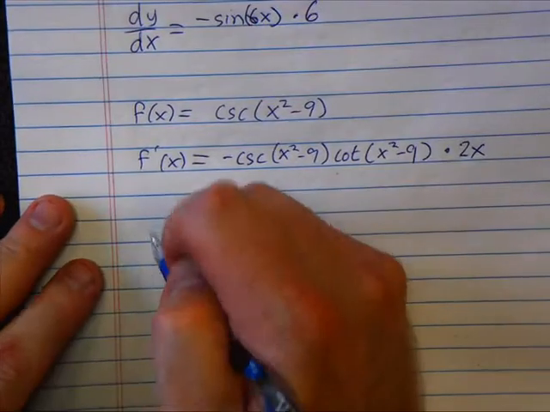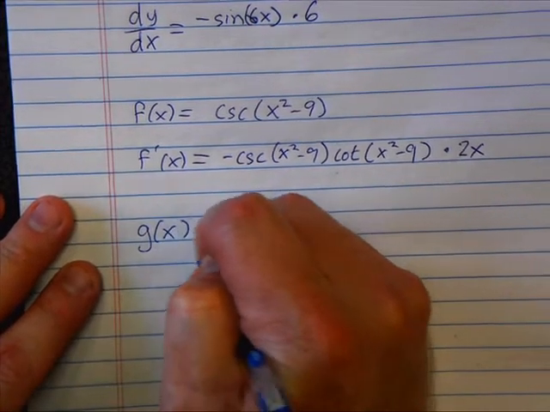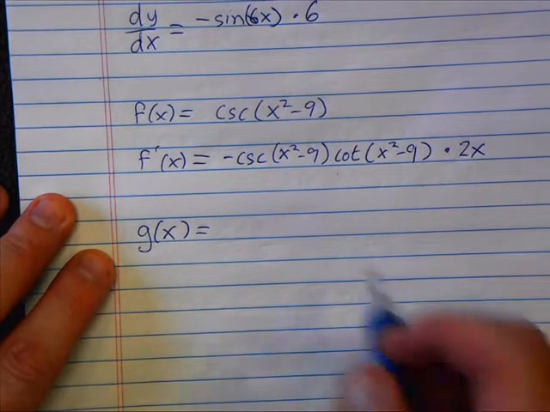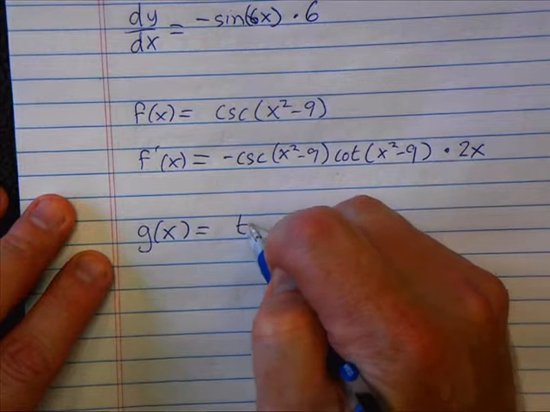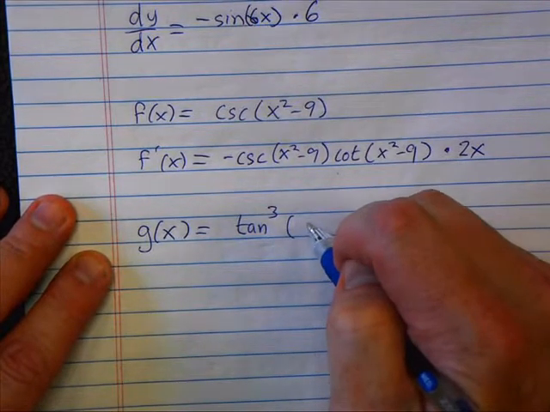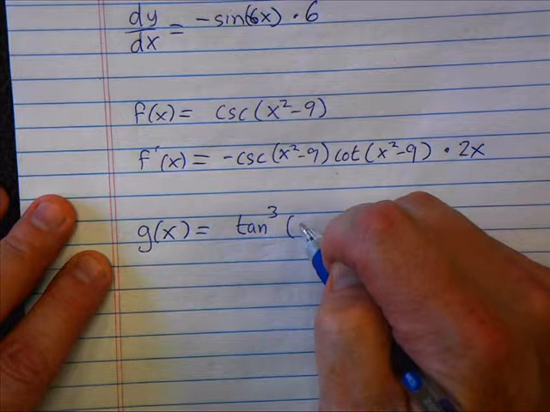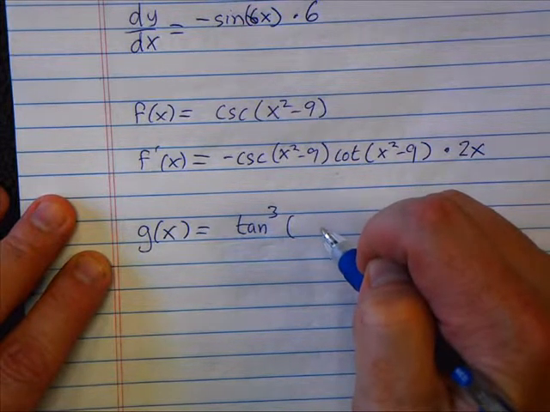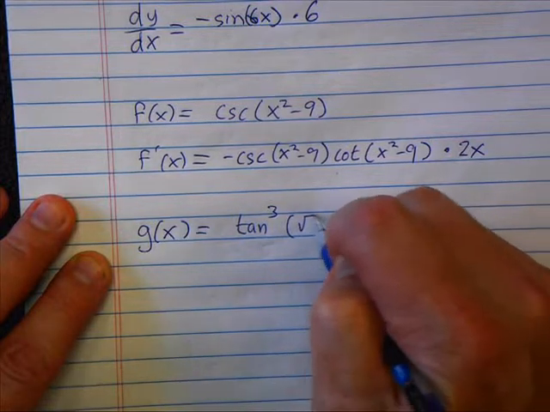Here's a fun one. G of x. I find them all fun. I guess that's redundant when I say here's a fun one. G of x is, how about tangent cubed of, I don't know, anybody got something they like? Square root of x, right.